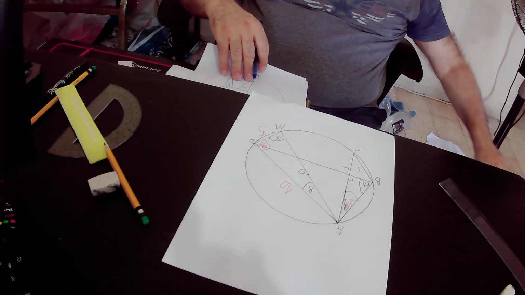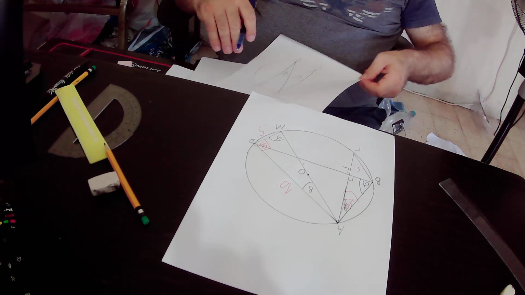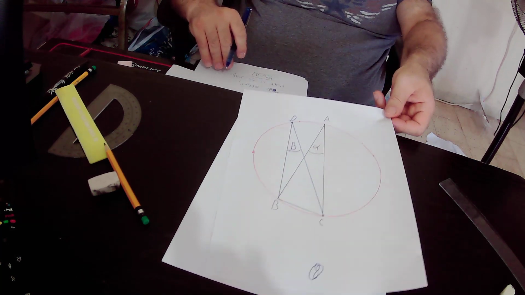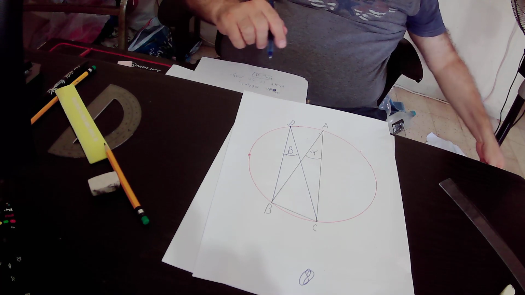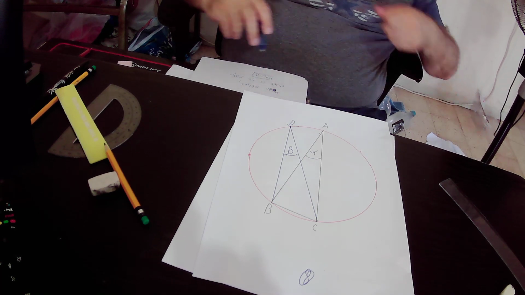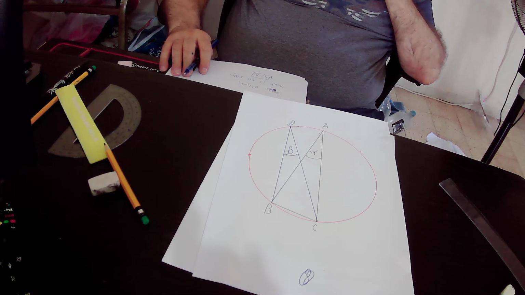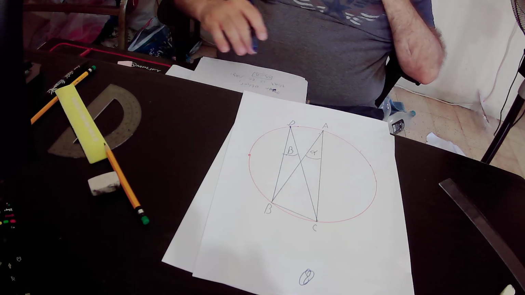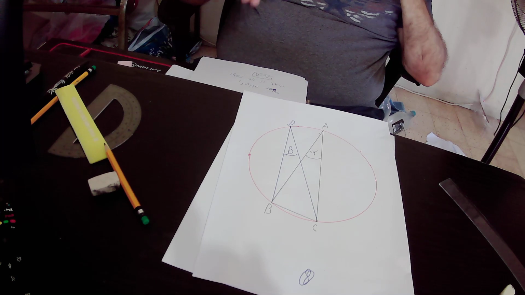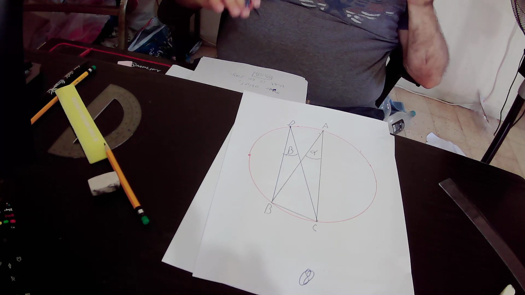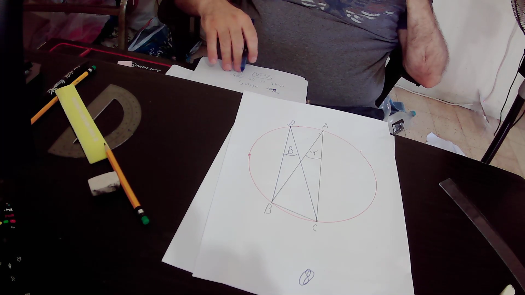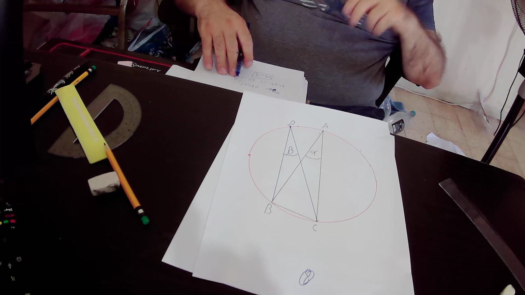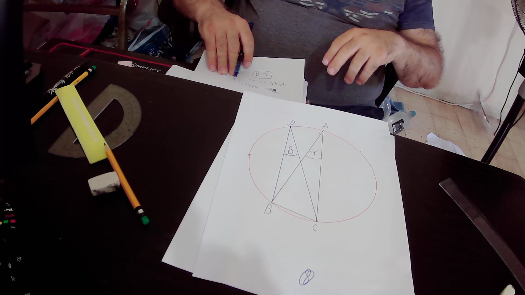So I gave you an example of rule number 2. We have two peripheral angles alpha and beta that rest on the same chord BC. So according to rule number 2, they are equal to each other, that is to say alpha equals beta. Okay?